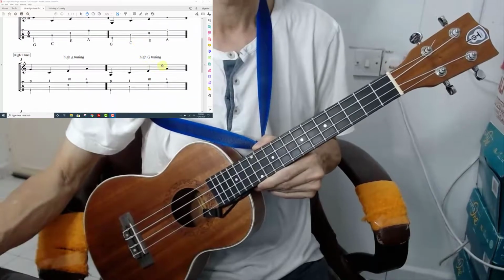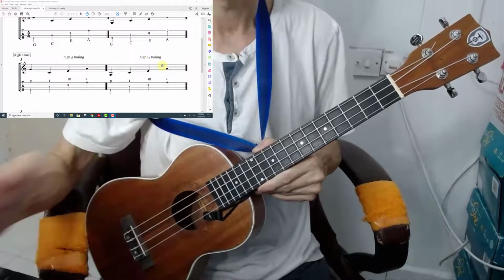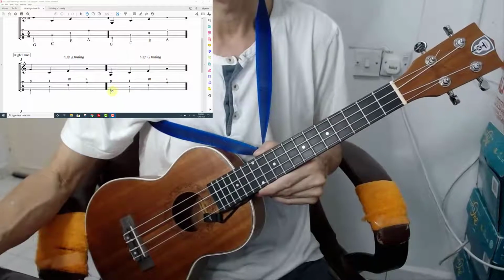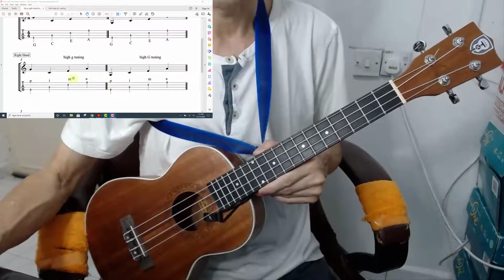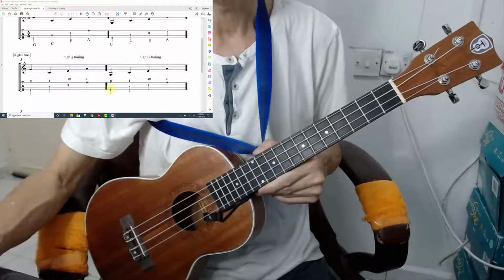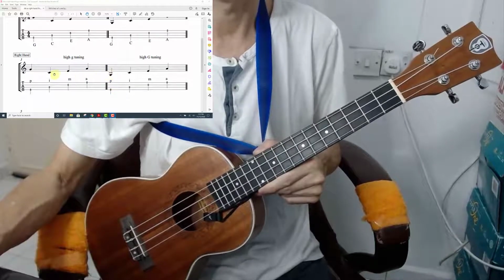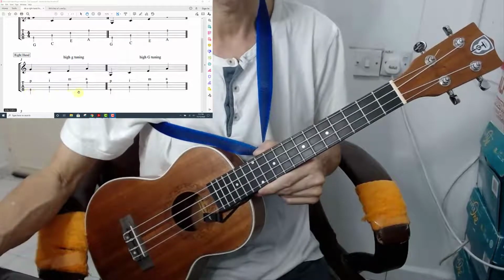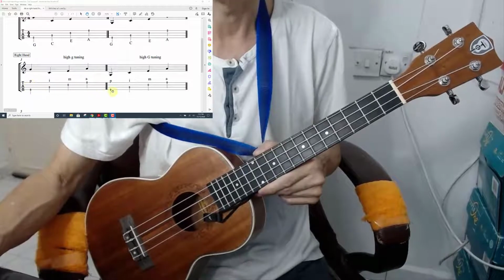And the notation is still the same, exactly. So it doesn't matter whatever music sheet you're looking at, whenever you play the fourth string, whether it's high G or low G, you still use the same notation for the tabs. The only clue whether it's high G or low G is when you look at the music notes on top on a stave. That's when you know this is a high G and this is a low G. But just by looking at the tabs, you can't tell whether it's high G or low G.